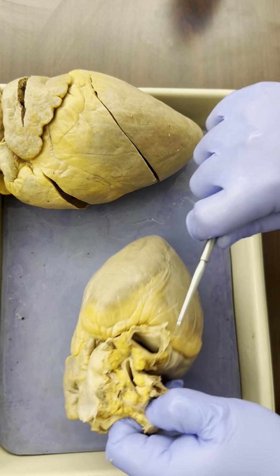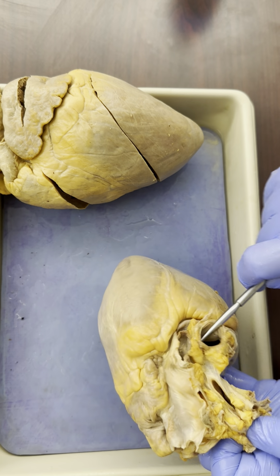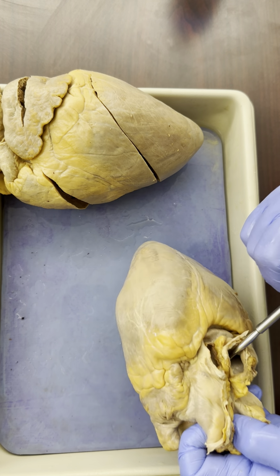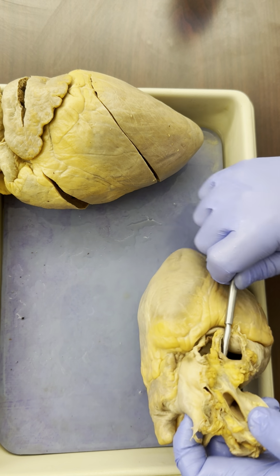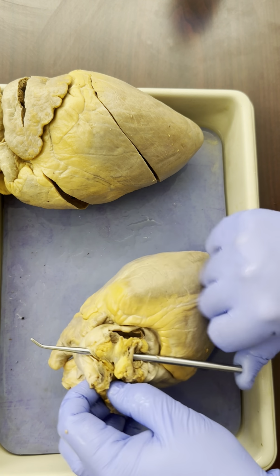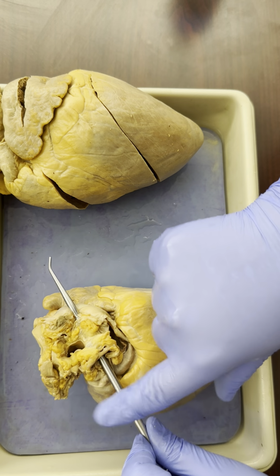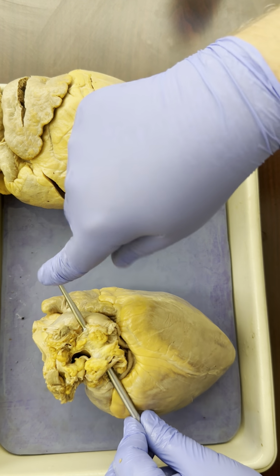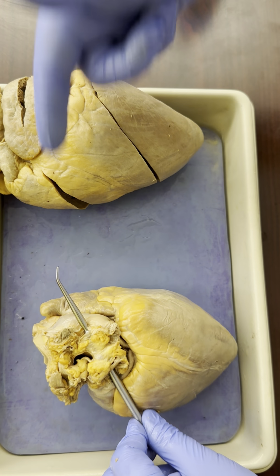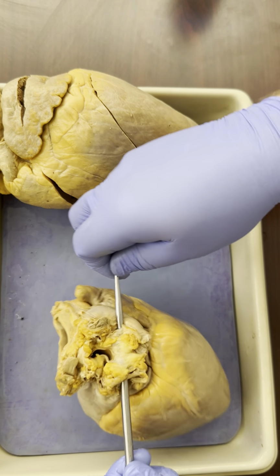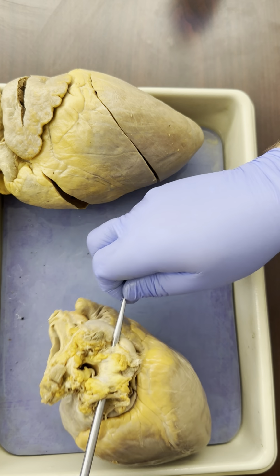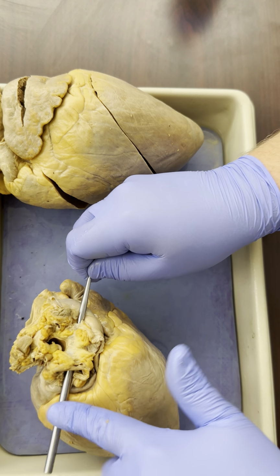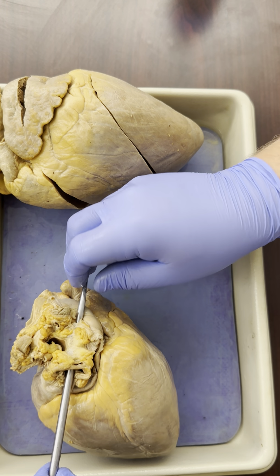Let's see if I can get the probe to go through. There we go. So now the handle of the probe is coming from the left side into the left atrium, and the pointy end of the probe is coming from the right side into the left atrium. So these are both pulmonary veins. This is the right pulmonary vein and the left pulmonary vein.